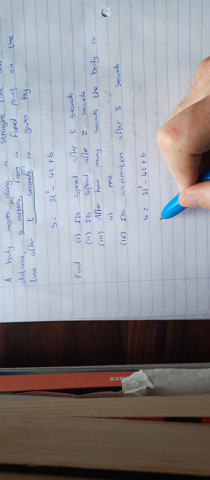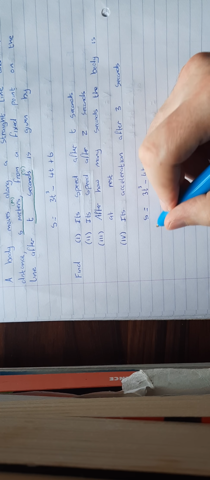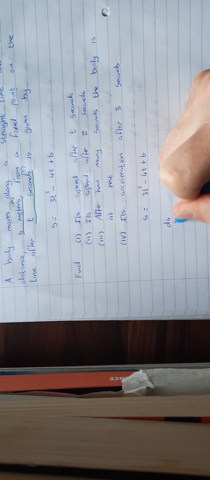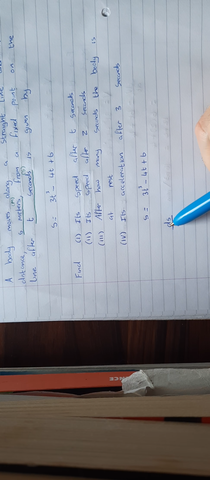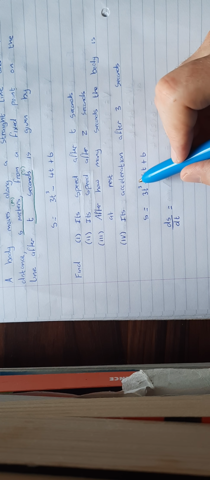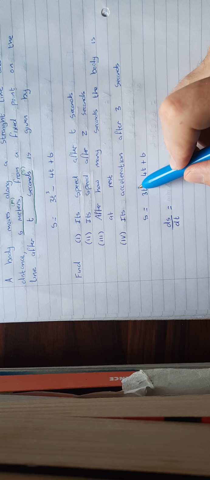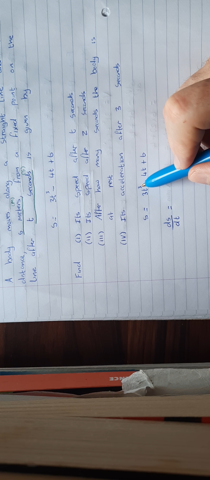So ds/dt, the rate of change of distance with respect to time, is going to be equal to: we differentiate this, so it's the power multiplied by the coefficient, and then we reduce the power by 1.